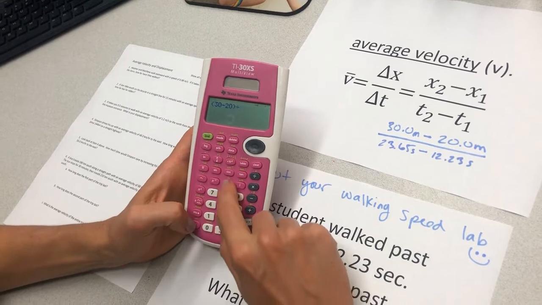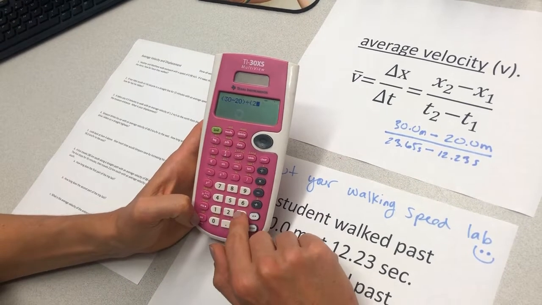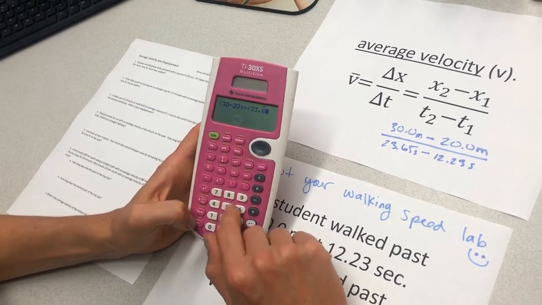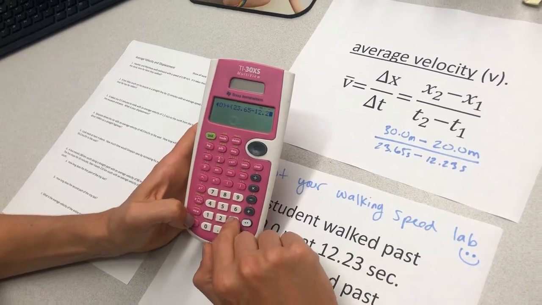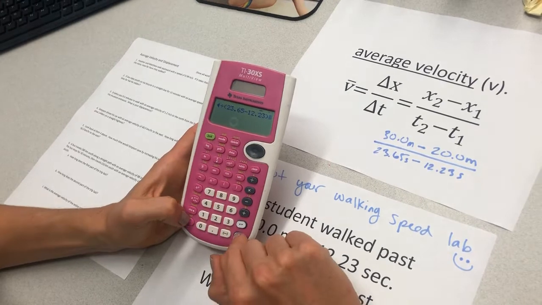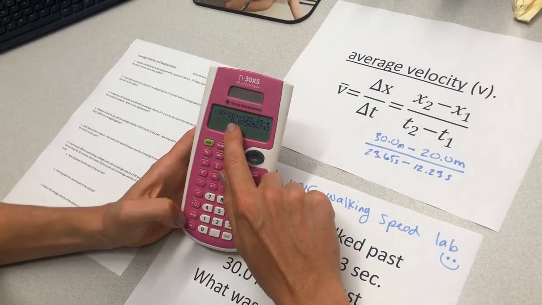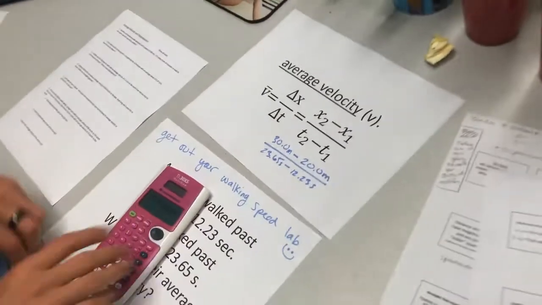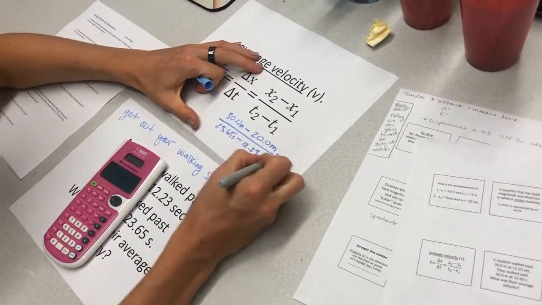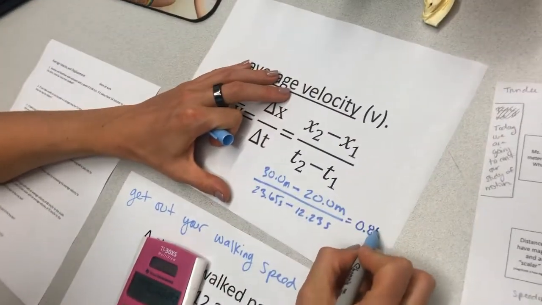I have to chunk it together. So divide, parentheses, 23.65 minus 12.23. I'm going to close my parenthesis there. And I'm going to get 0.88. Equals 0.88. Miss Moore, are we done?